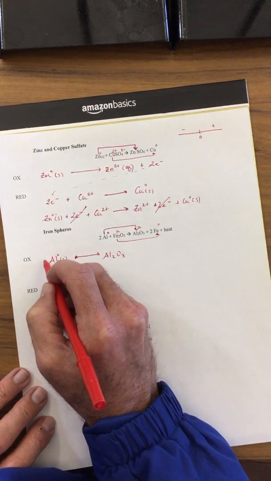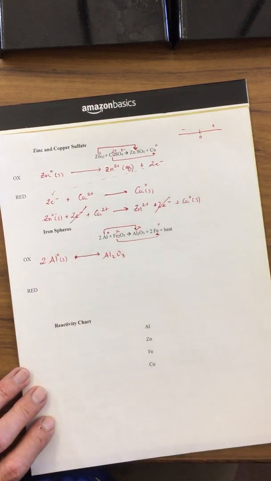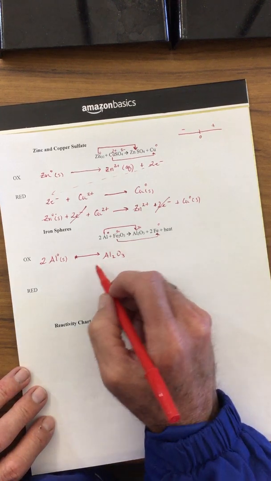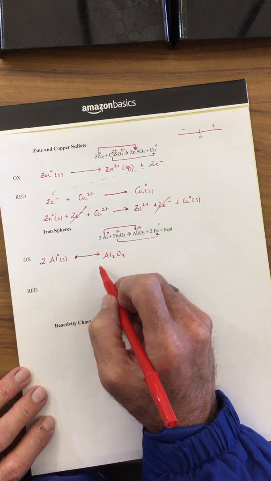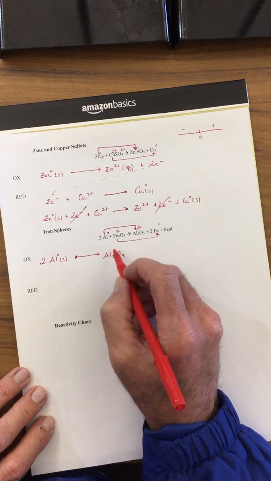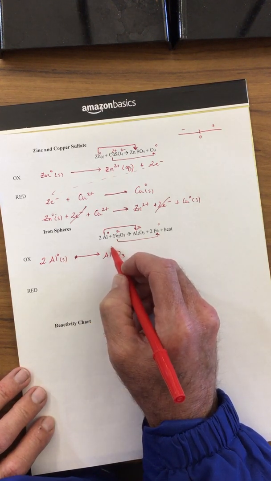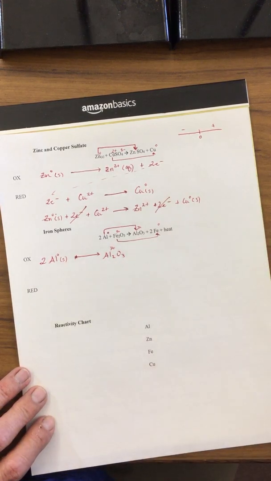And for this reaction, we don't have to worry about balancing, but we're going to have 2 aluminums. And the two aluminums are each going to give up their 3 electrons. So if you remember, aluminum oxide has a 3+ charge, keeping that balance there with the aluminums.